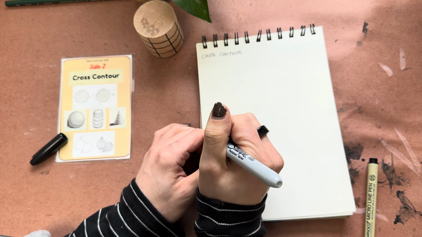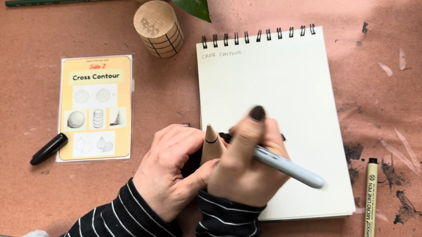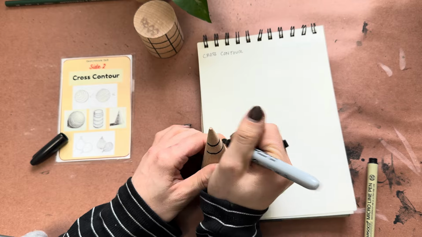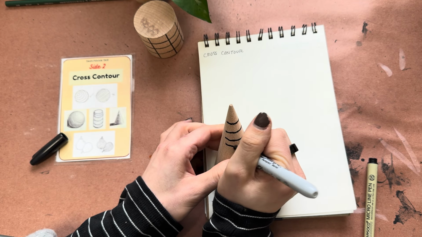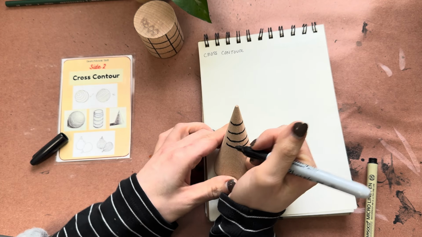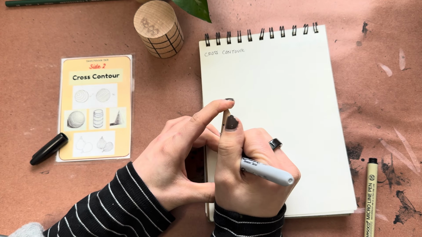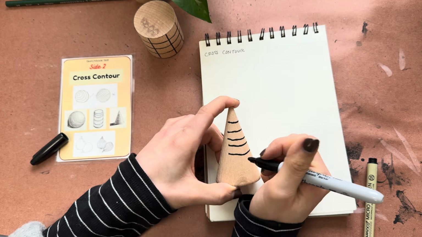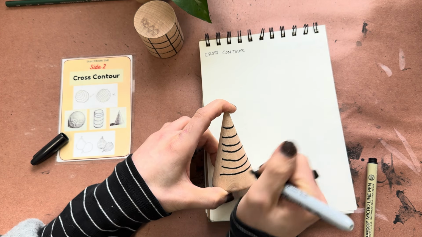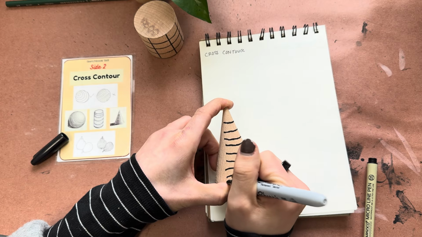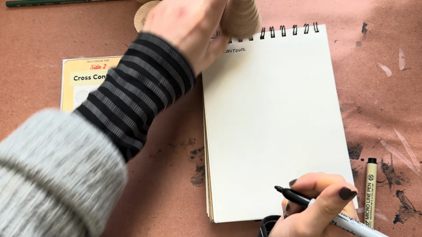And same thing with the cone. The rounded surface is going to look curved and the straight edges will look straight. So this is just a real life example so you can see why those lines make sense to help us show the curvature of the surface of each object. Now we're gonna draw this and then we're going to apply it to a more complicated object.